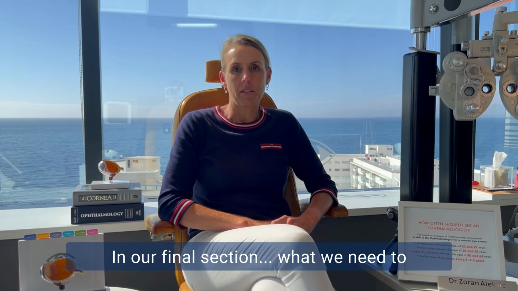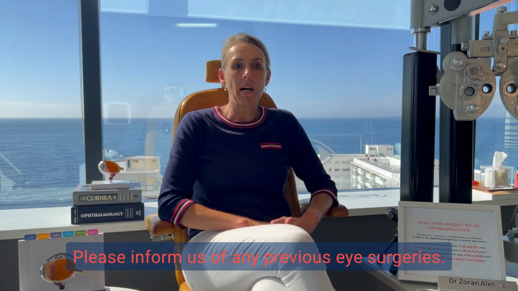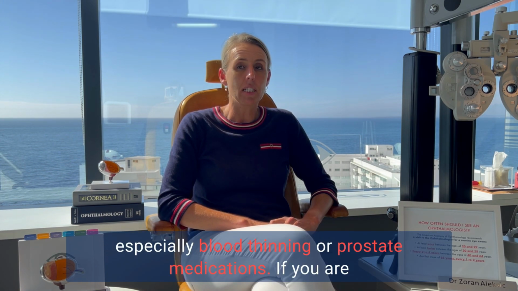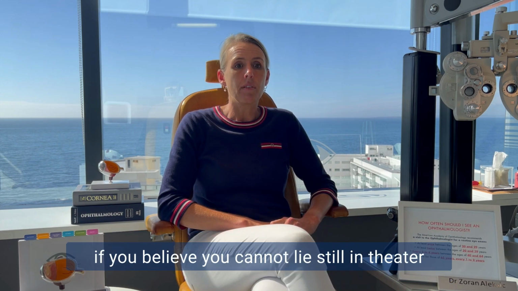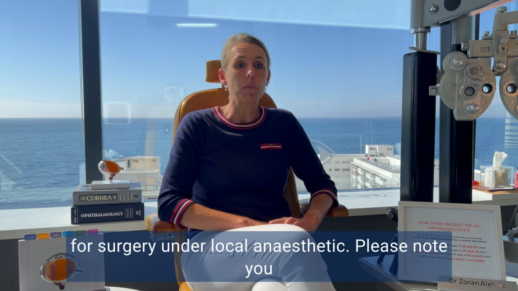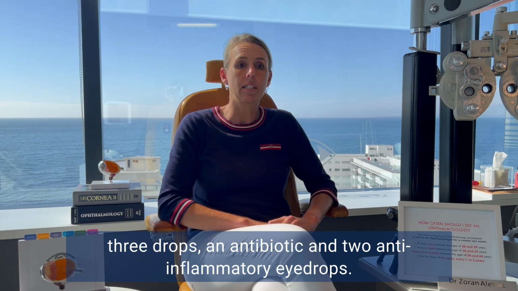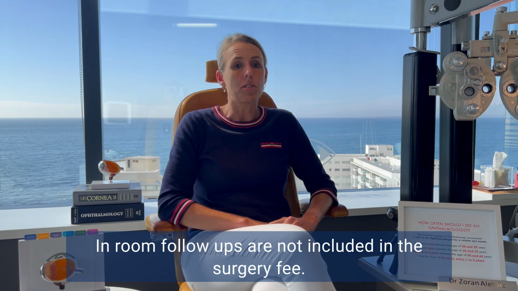In our final section, what we need to know from you before surgery takes place. Please inform us of any previous eye surgeries. We need to know about any medications you take, especially blood thinning or prostate medications. If you are allergic to any medications, if you suffer from claustrophobia, if you believe you cannot lie still in theatre for surgery under local anesthetic. Please note, you need to take your eye drops to theatre. You will be provided with a prescription for 3 drops, an antibiotic, and 2 anti-inflammatory eye drops. In-room follow-ups are not included in the surgery fee.